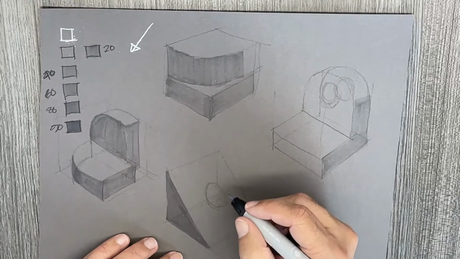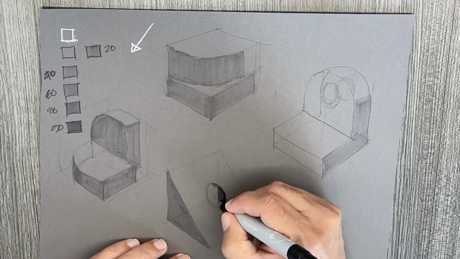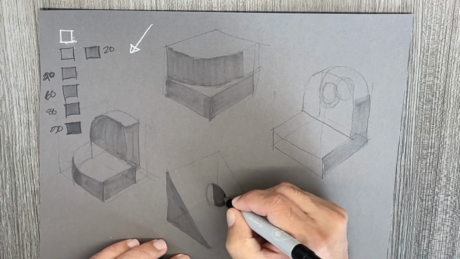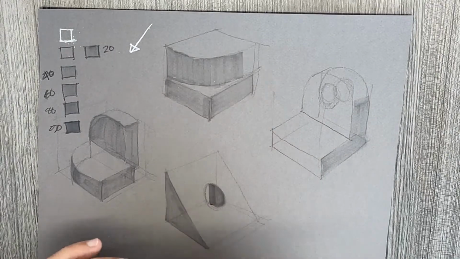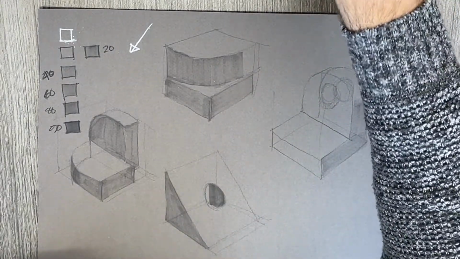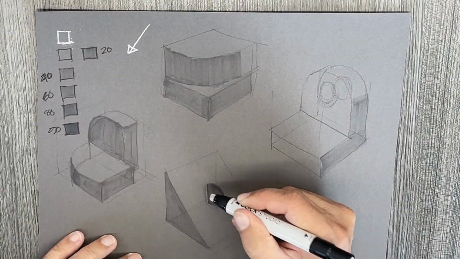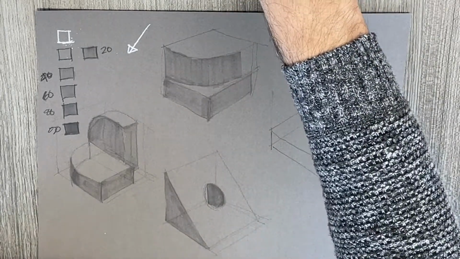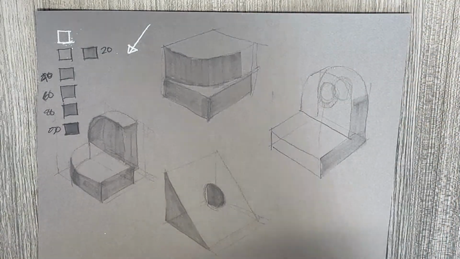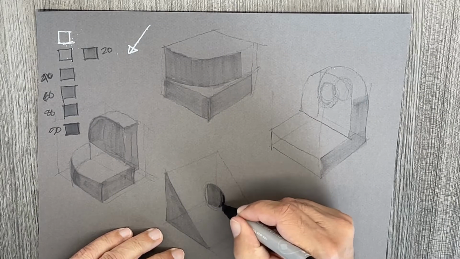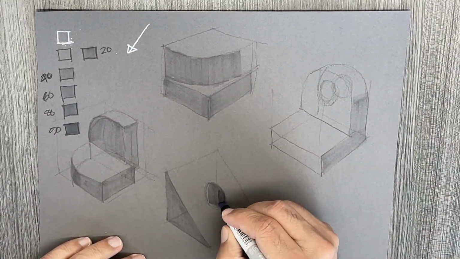This one's going to be tricky. So as we're parallel with that guy, we'll have some 40. And I might even bring some 60 into that corner, but it's curved, so I want to transition here with a little 30. And then maybe just a little bit of 10. And then let's get in with our 60 here. Give that a transition with 50.